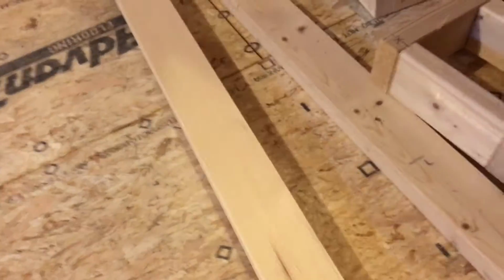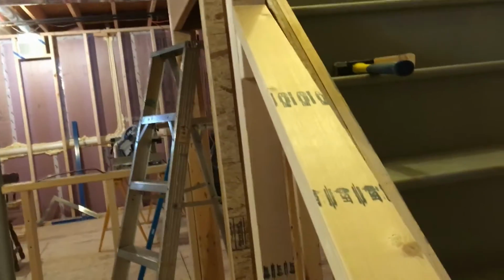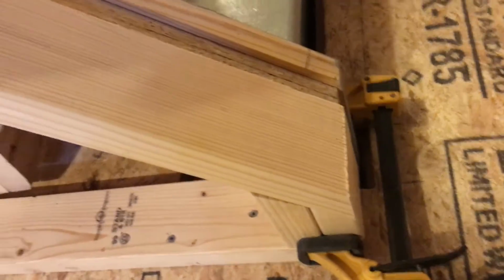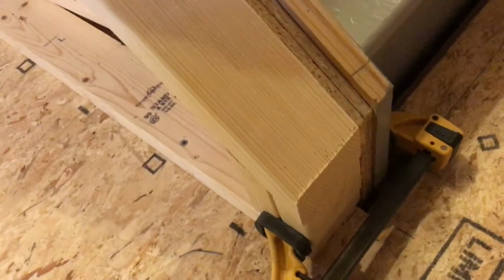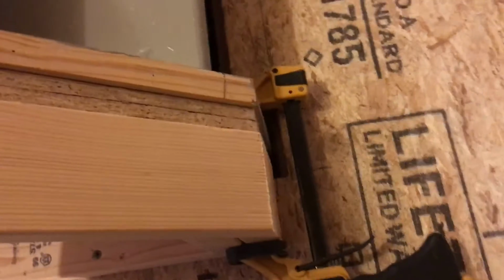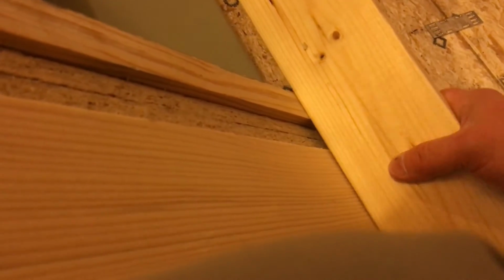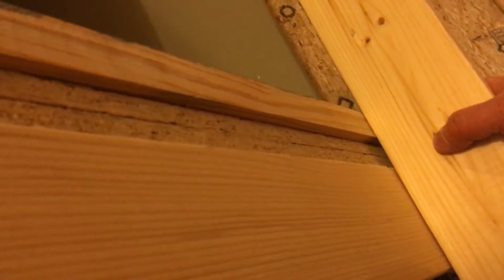Now, when I set the board on the top plate against there, set it down flush on the bottom. It's a little difficult to see with the camera angle here, but you can see it's nice and flush here. I've got a nice flush seat here across the stairs, and same thing up here.